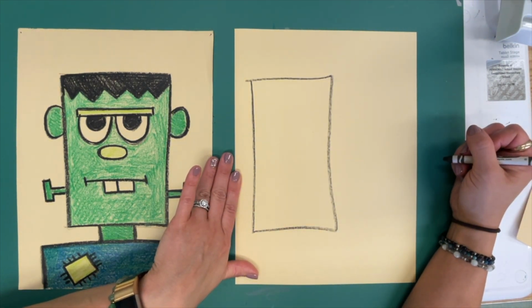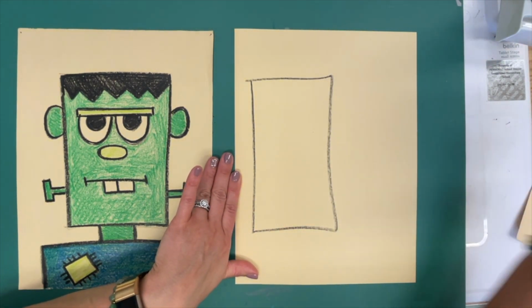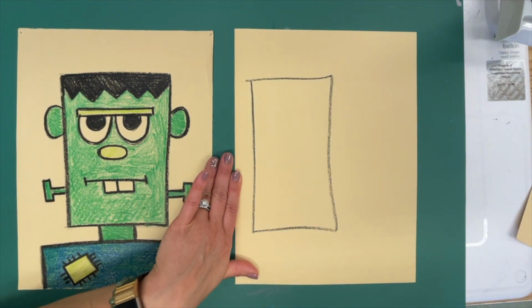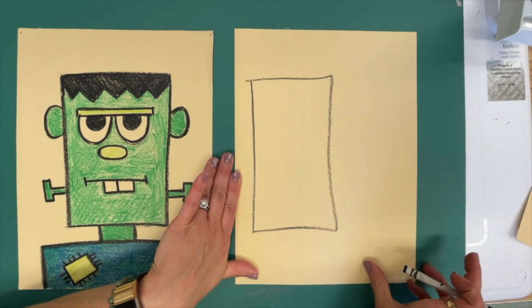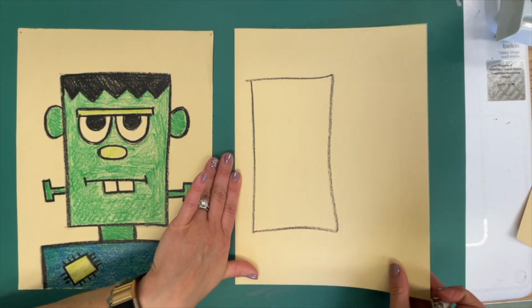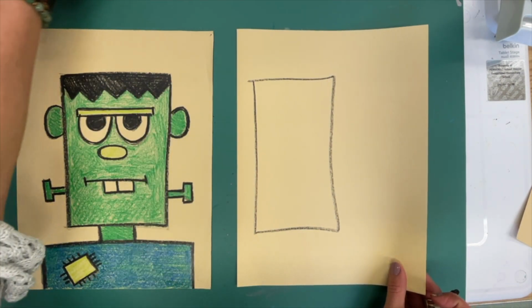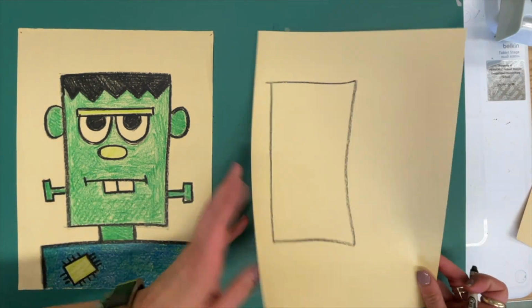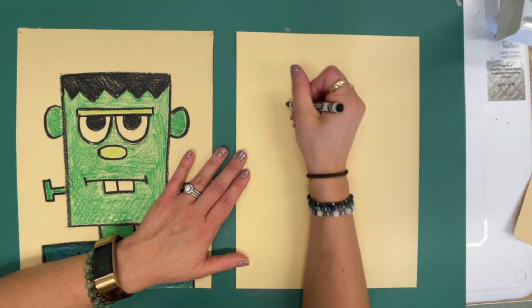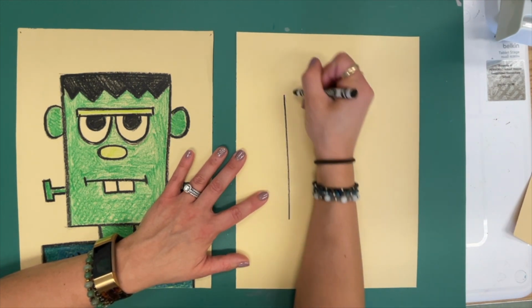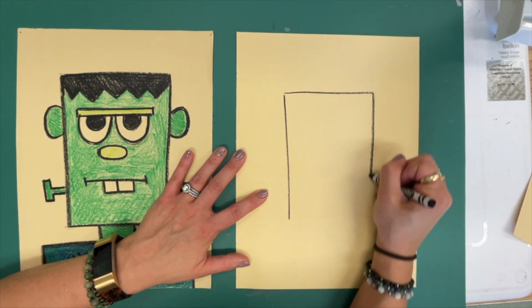What would be wrong with this? Please raise your hand. Real loud. Too over to the side. Yeah, it's not centered. It's over to the side too far. So we are going to draw our rectangle right in the center of our paper, like so.